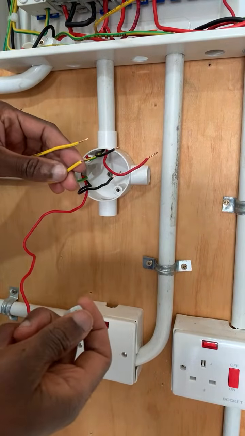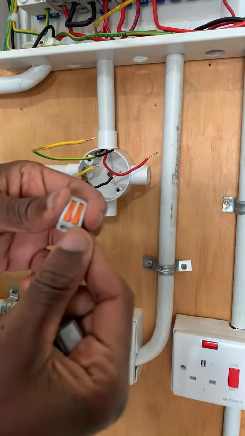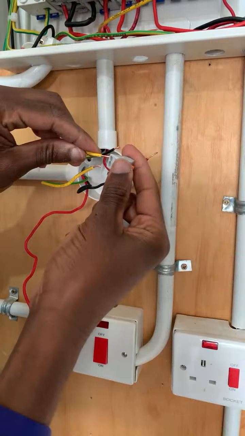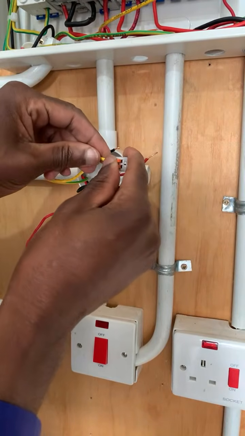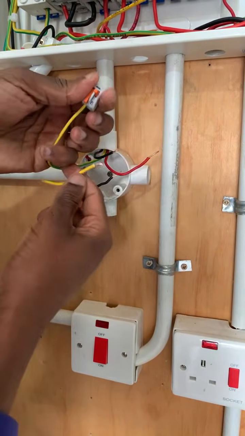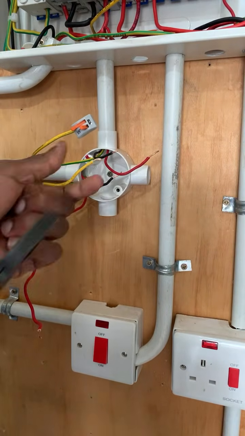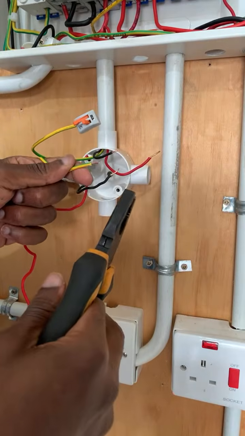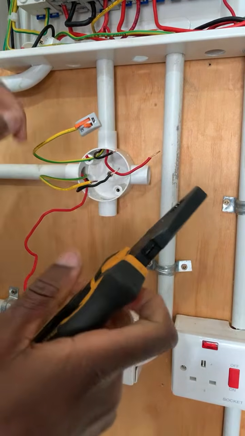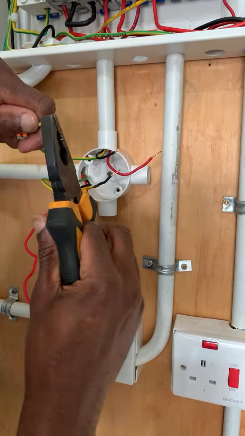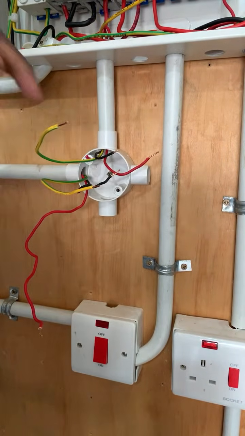You take, for instance, earthing. All you need to do is to lift this lever, then insert inside, and then you clip. Very simple. First of all, you need to ensure that your wires are straight. The other one is like so.